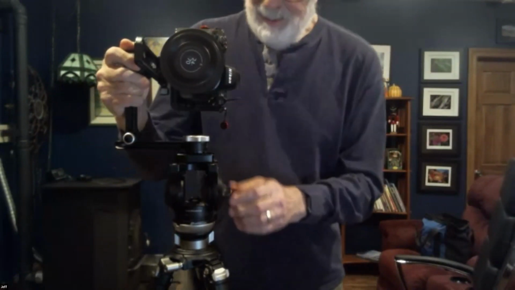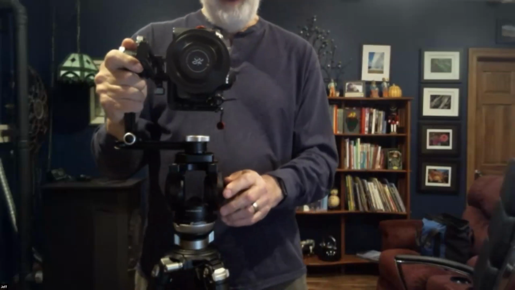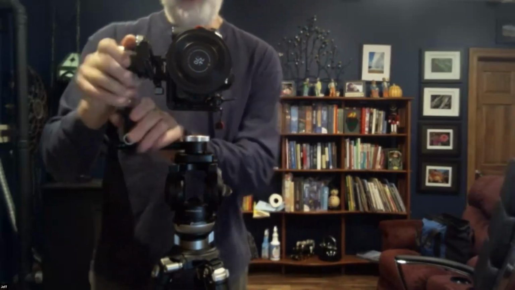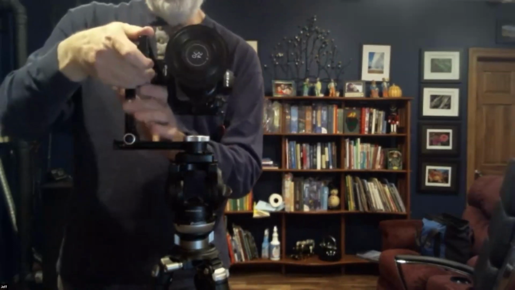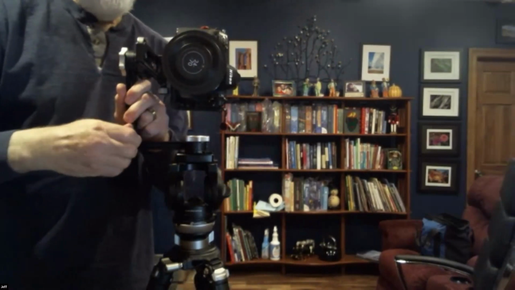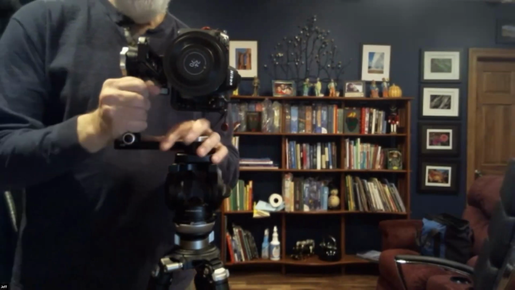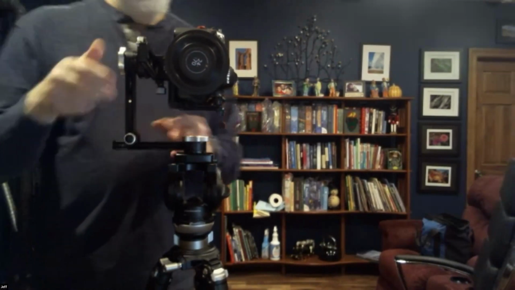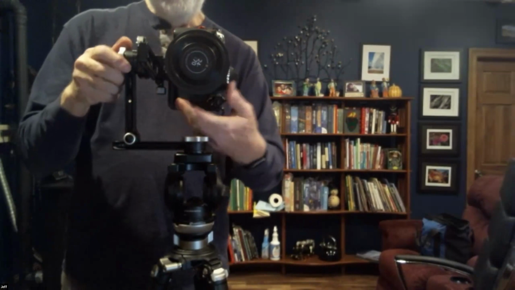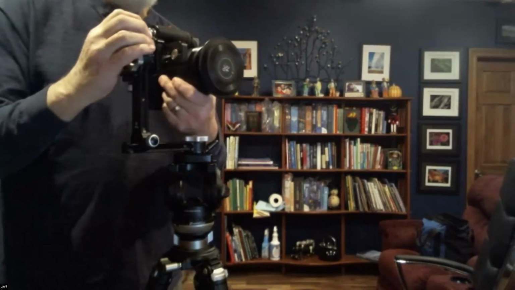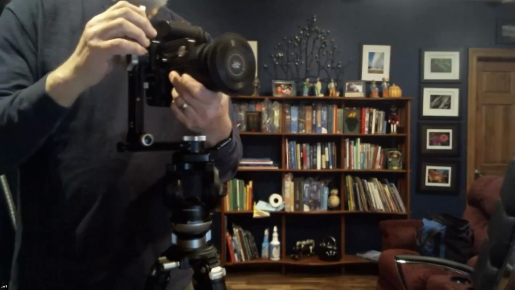So as you can see, the lens is centered this way. I can also, as I mentioned, loosen the right knob here. Loosen this knob, and I can move it back and forth this way. Okay, and I can loosen this up, and I can move the camera front to back. So you have all these adjustments.